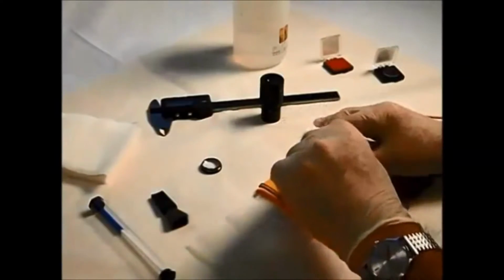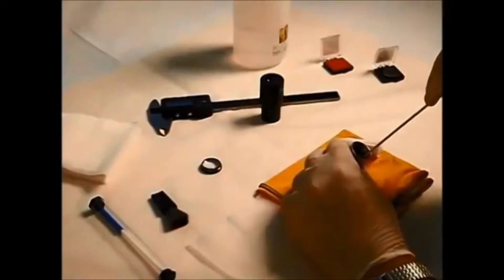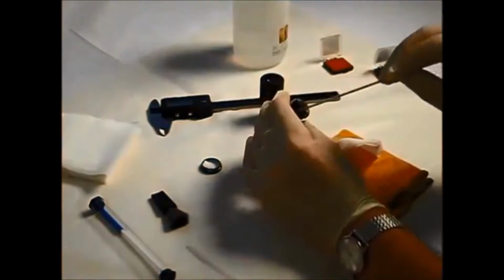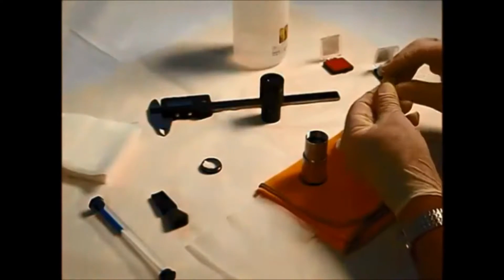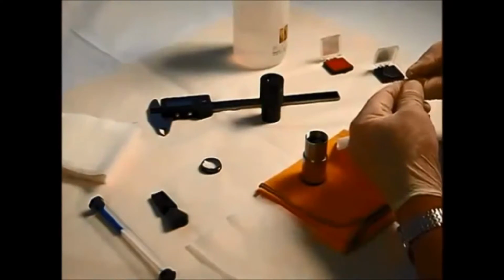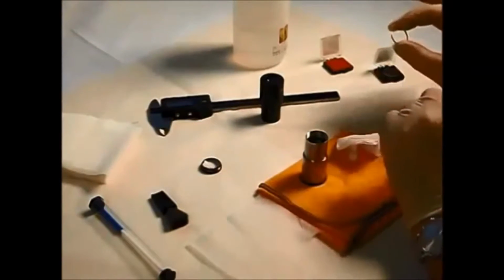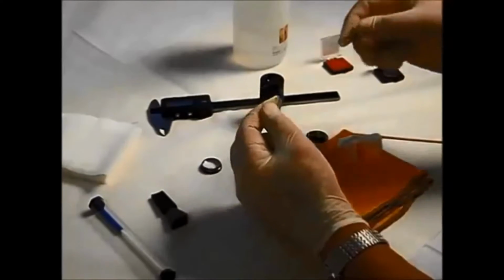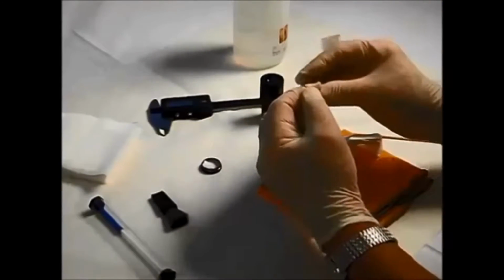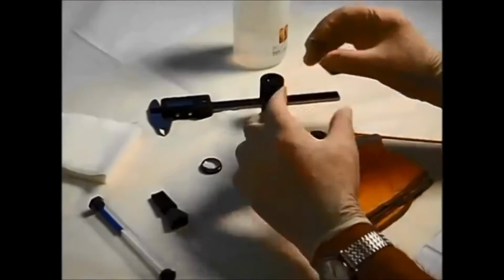So put that in there. There we go, fits in nicely. Probably can't see that, but I can see a chrome image in there. Now we've got to fix this in place. In this case, I'm using a circlip. Now, this circlip is simply being made by taking a piece of sprung steel wire, winding it and forming it round a rod, and then cutting it afterwards. So we've got a nice simple circlip.